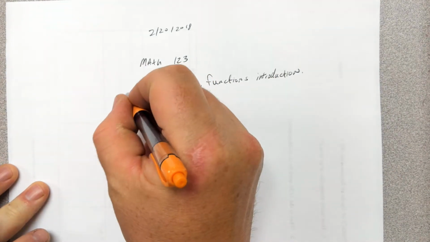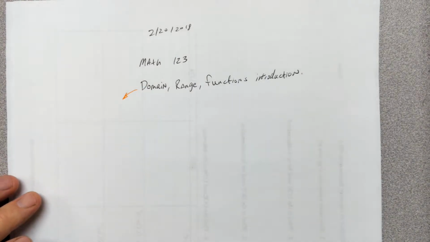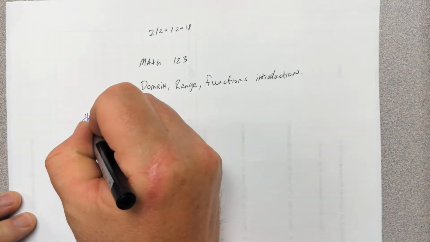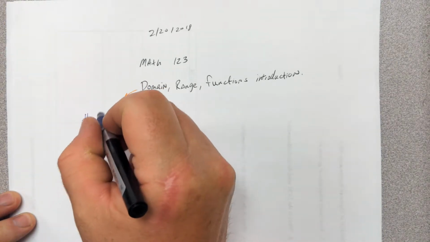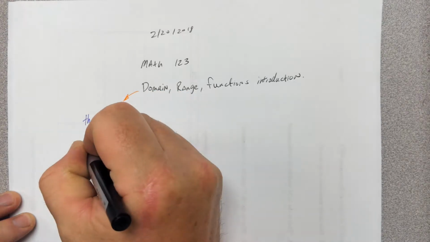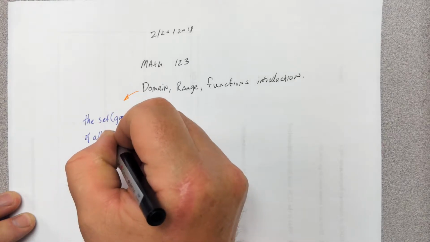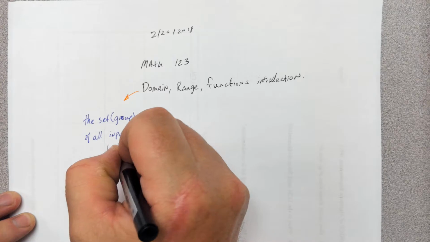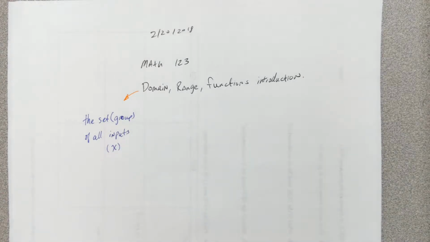I understand now. So here's what domain is, right? Let me tell you what all these things are first. When we're talking about domain, it's the set, which is like the group, or collection. It's the group of all inputs, which is X. X is the input. If they ask you for the domain, this seems like a weird question, they're asking you, what number can you use?